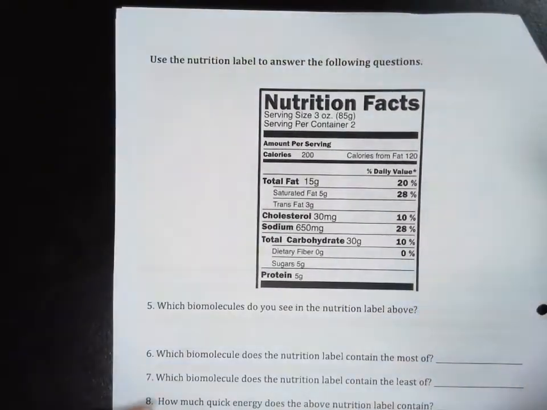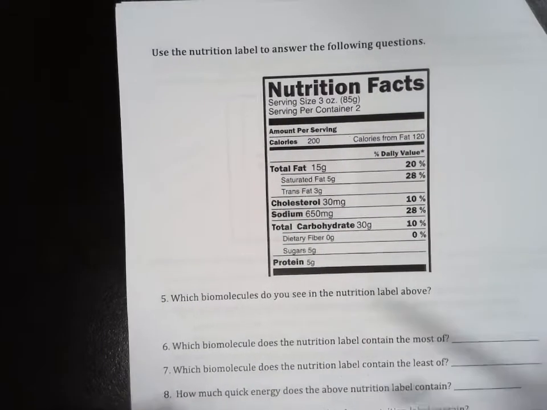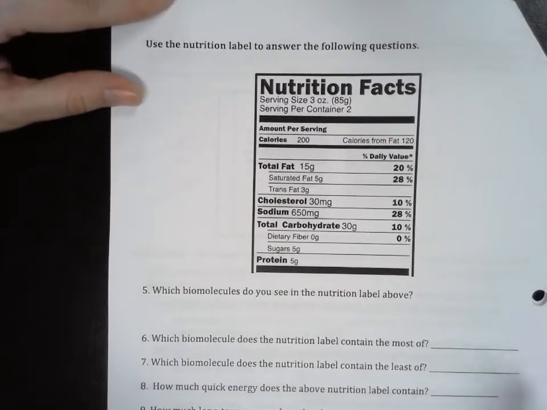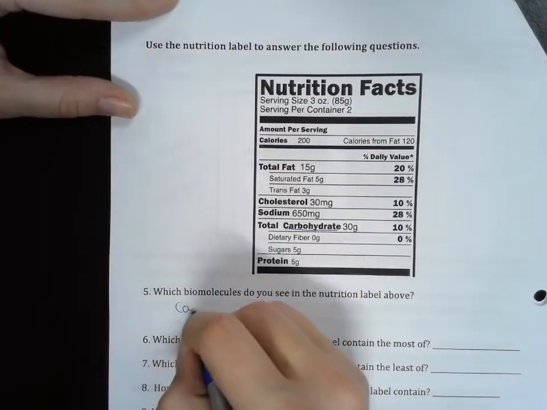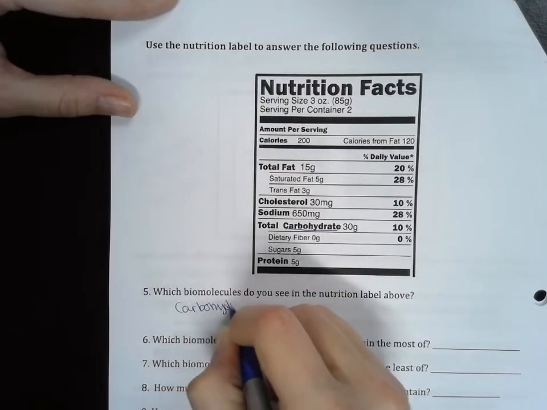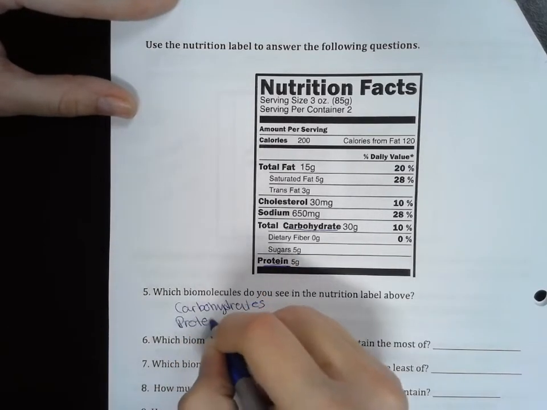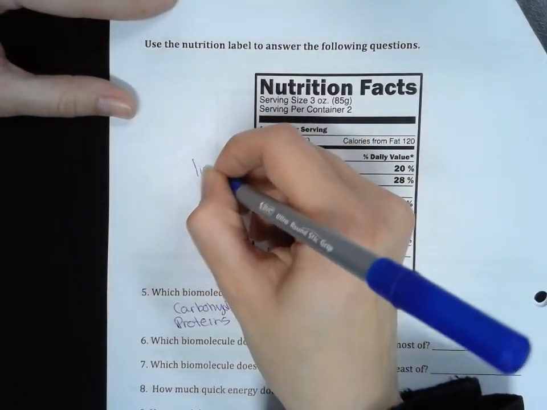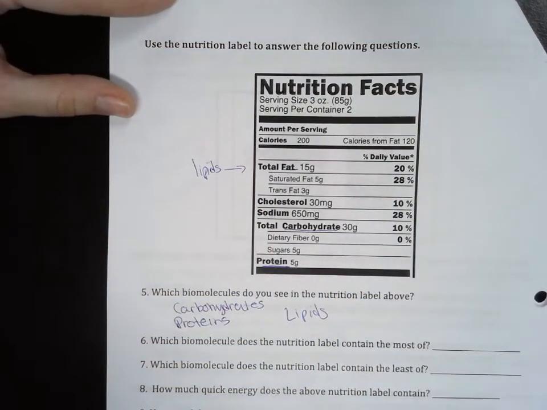So we're going to go over how to read a nutrition label. The first thing I need you to do is determine which biomolecules you see in the nutrition label above. So I see right off the bat carbohydrates. I see proteins. And I see fat, which is a lipid. So lipids are fats. So I see 1, 2, 3.